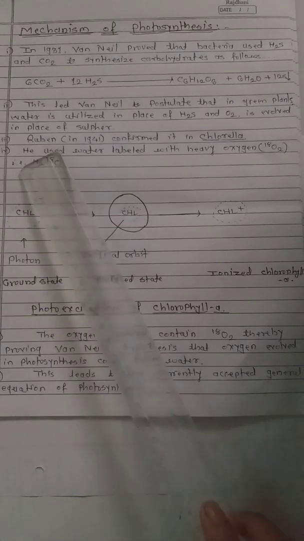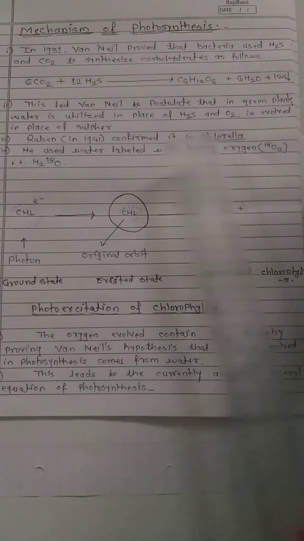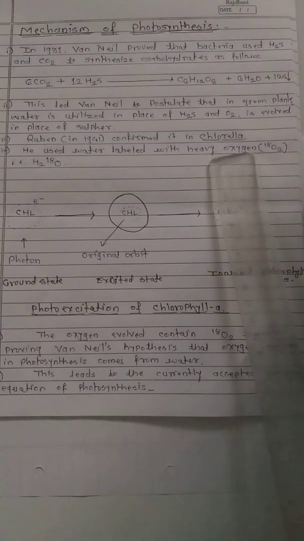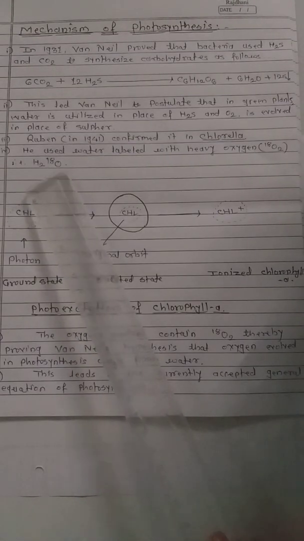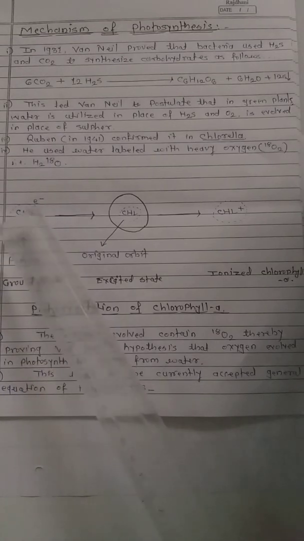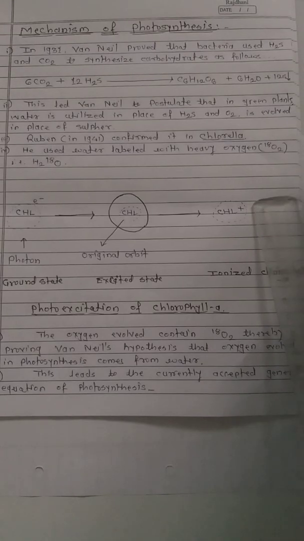Next, Ruben in 1941 confirmed it in chlorella. He used water labeled with heavy isotope, that is H2 18O.